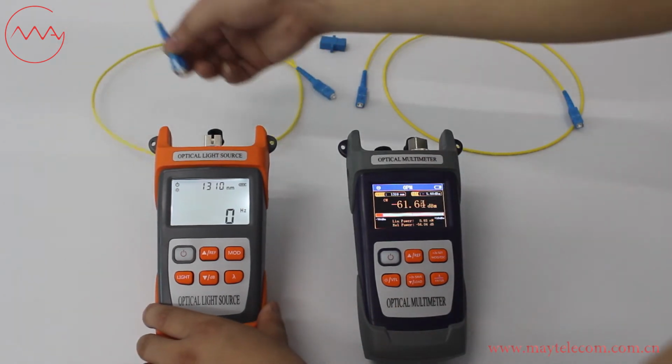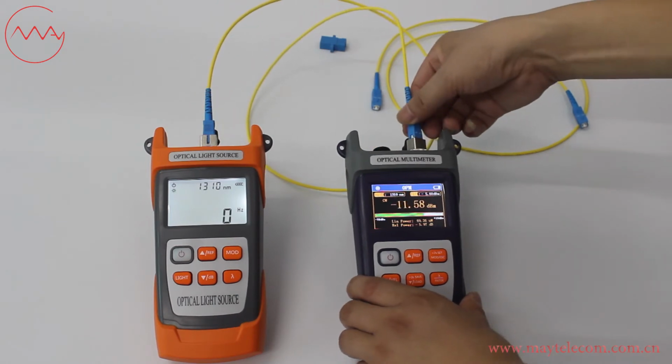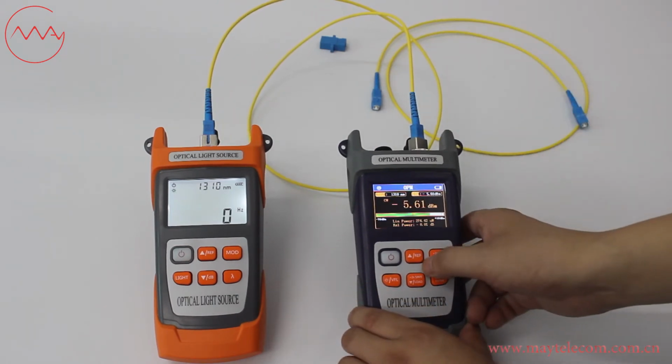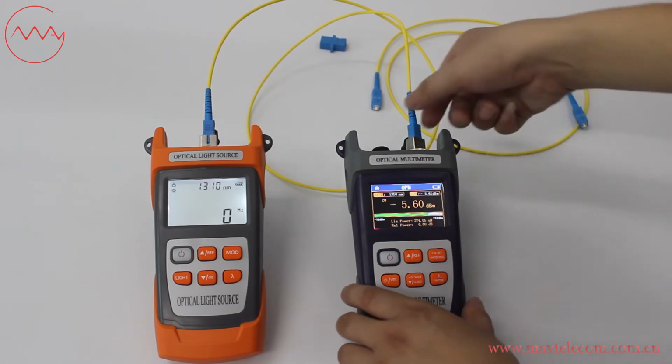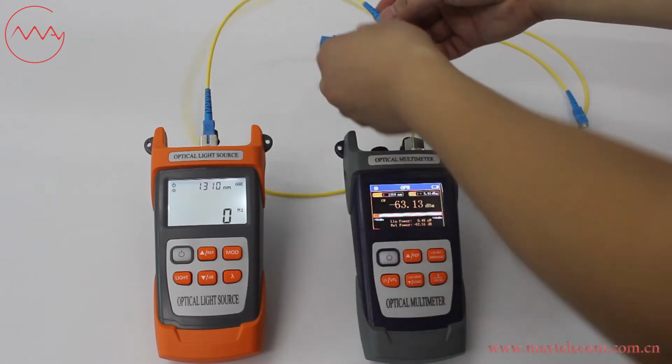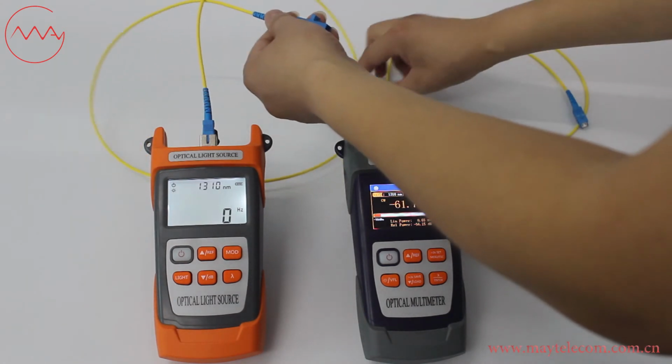Connect the reference patch cord with optical light source and the optical power meter. Press reference button to set relative power into 0 dB. Take out SC connector from optical power meter and connect with patch cord on the test.